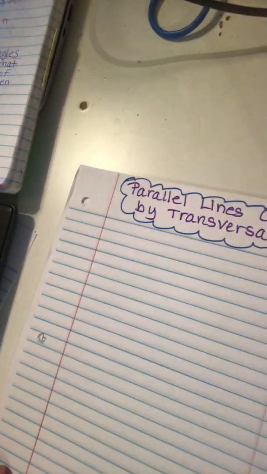I'm just going to start off with parallel lines cut by a transversal. So you're going to see me for a second turn the camera around to get it right on the paper. I am going to get better at this, but I have to adjust this first. Let's see if I got it right. Just want to get it so I can write well, and so you can see it well. Okay, I think I got it.